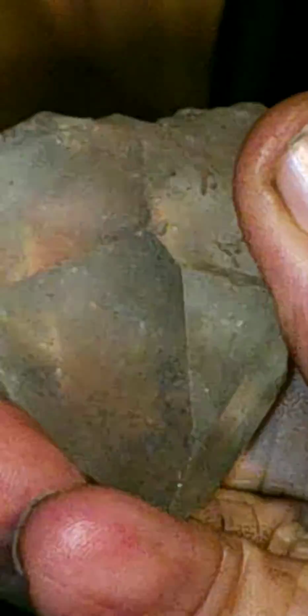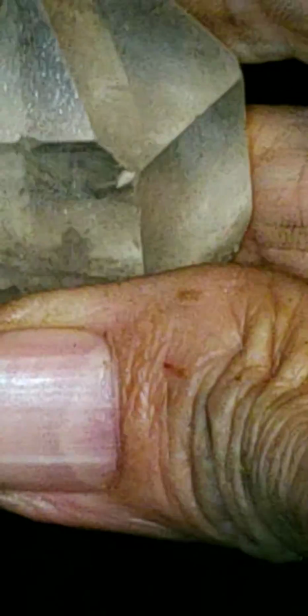Diamond is not like anything else because of the density of the crystal structure. And there it is, lighting up for you. There it goes. Let's see. Here we come.